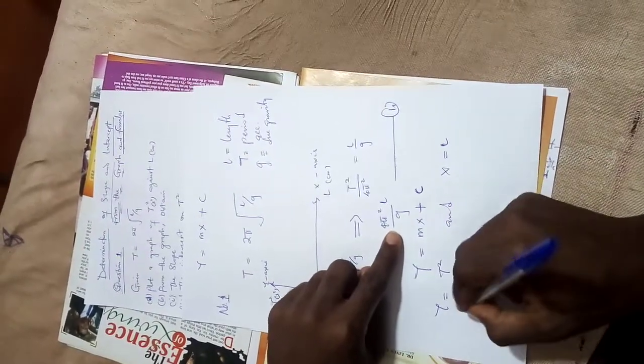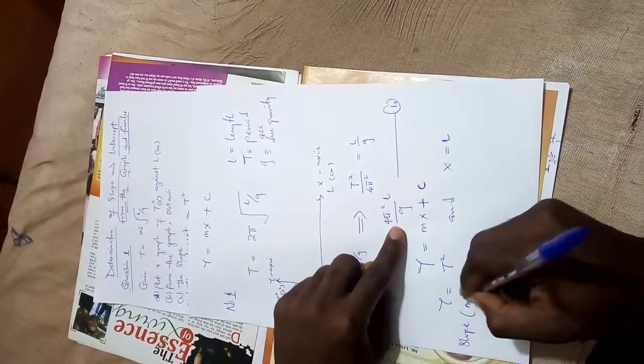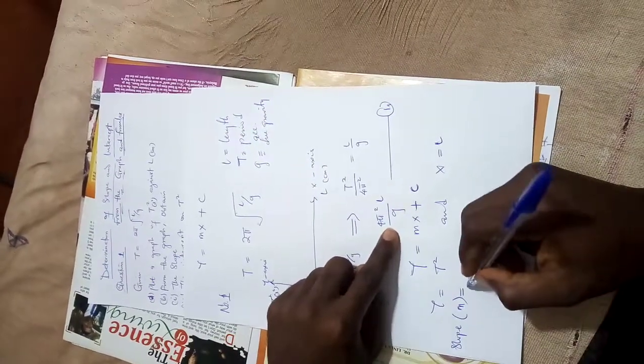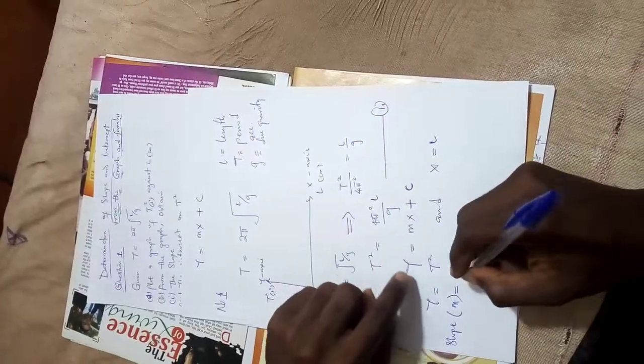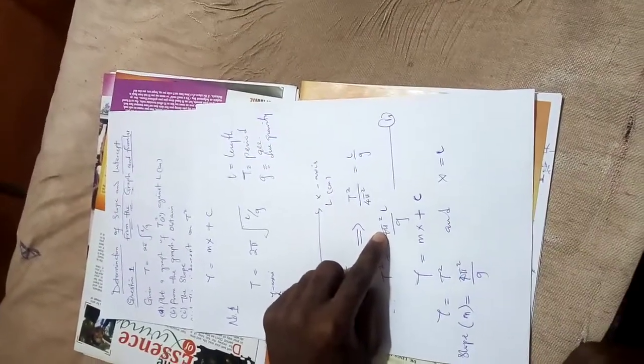Now we can see that when we compare, m, which is our slope, is called m here. The slope will be equal to 4π squared all over g.